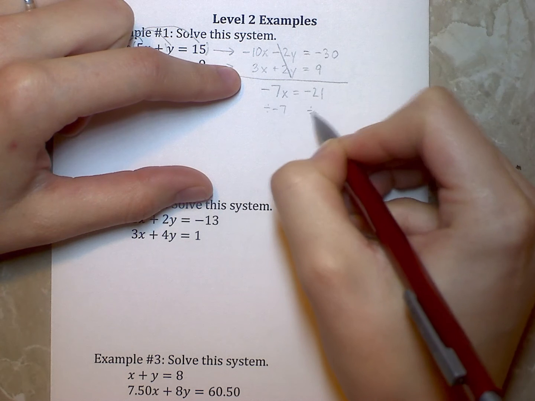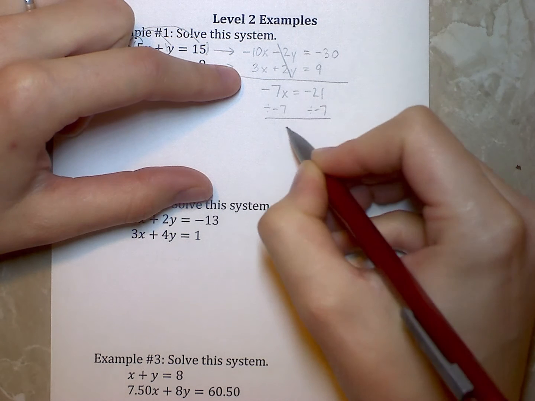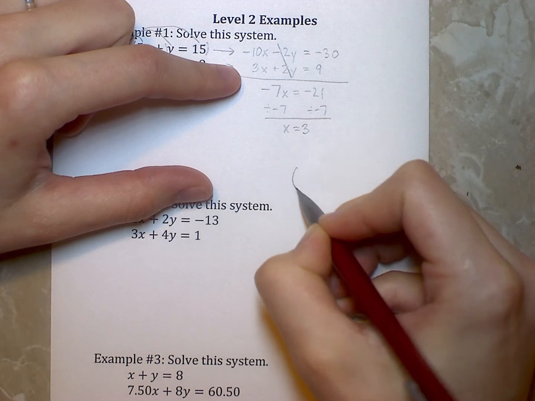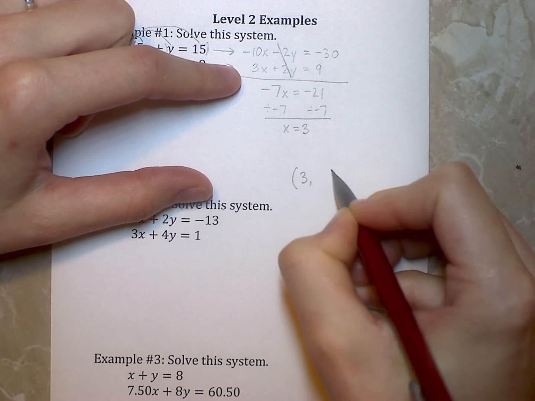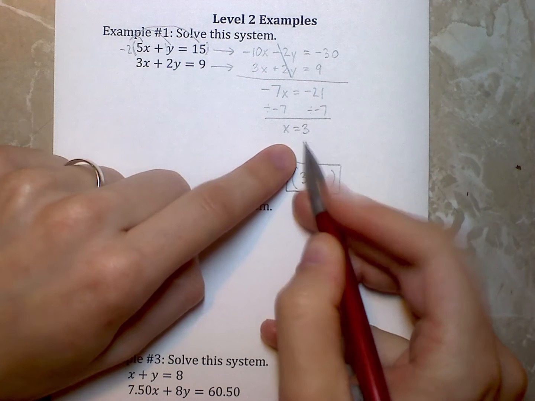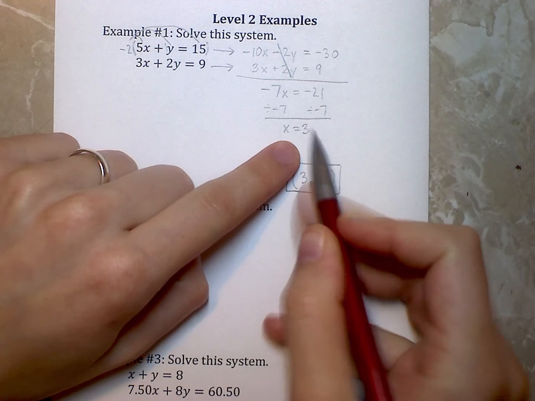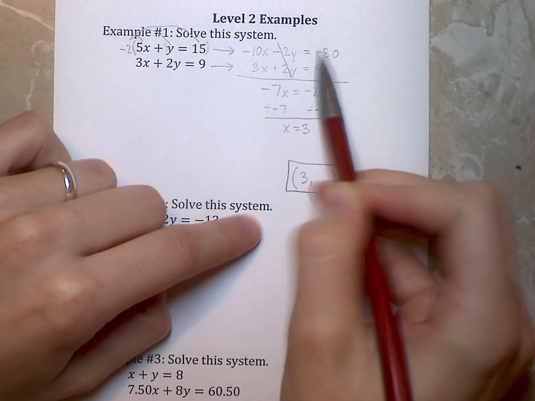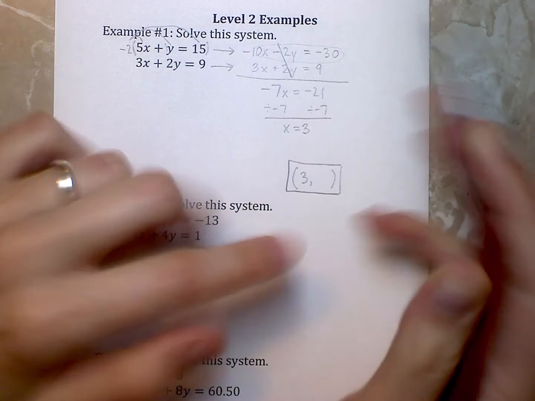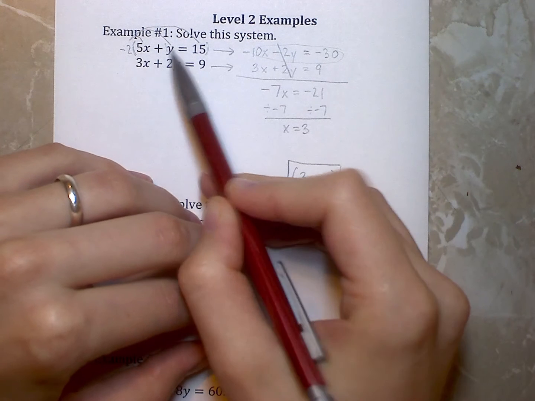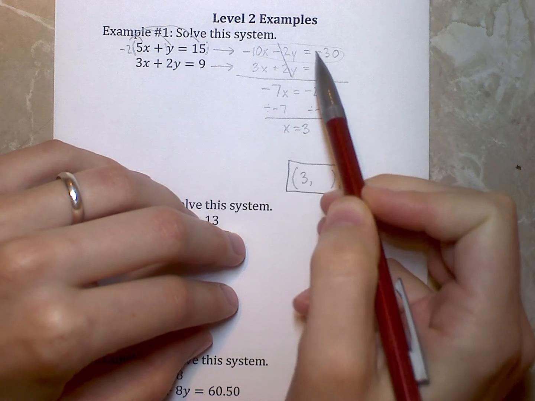I'm going to divide by negative 7. Negative x equals a negative divided by negative is a positive. So I have my x value, and I still just need my y value. So I'm going to go and plug in. I'm going to plug in my x. I can plug it into this equation, or even to this equation. Once I create this equation, that equation is what's called equivalent to this one, and they're the same. So if I want to plug in that 3 to this one, I can.